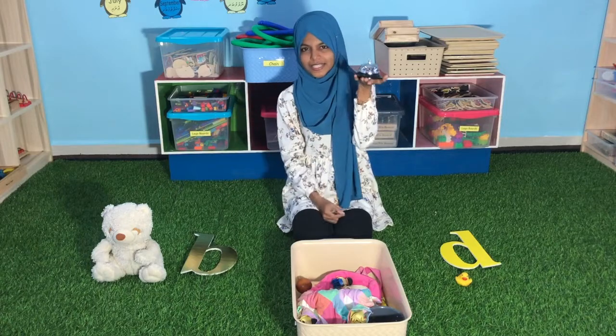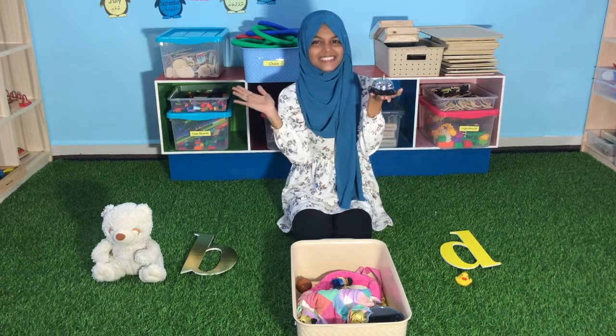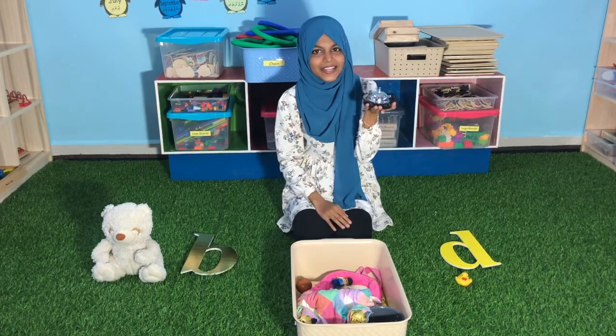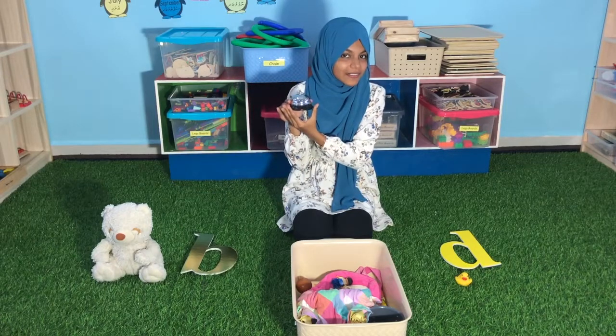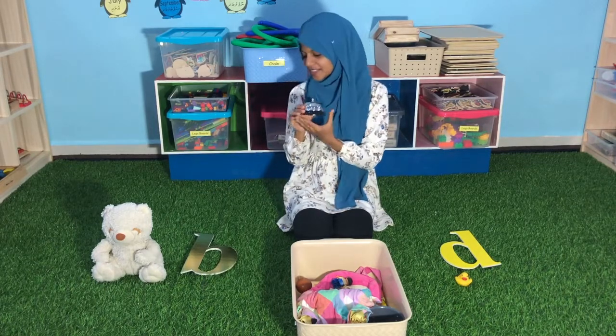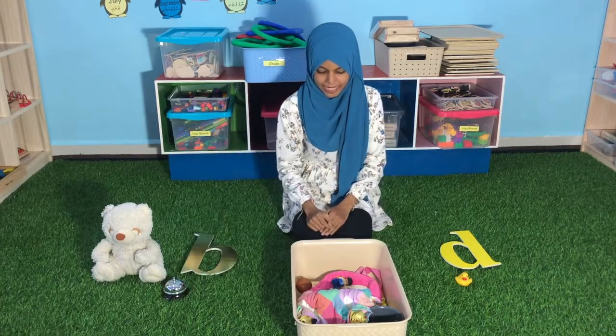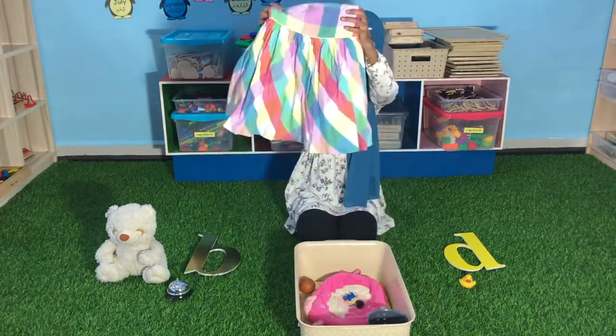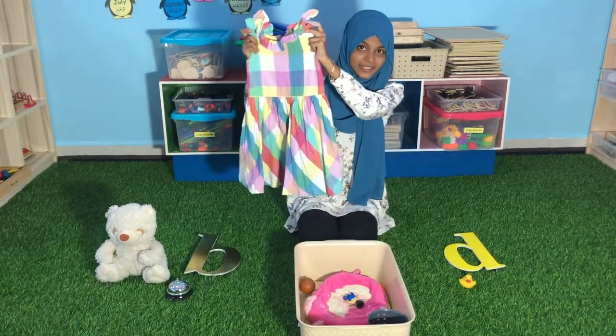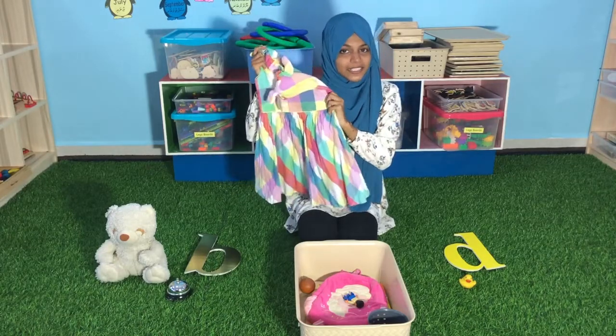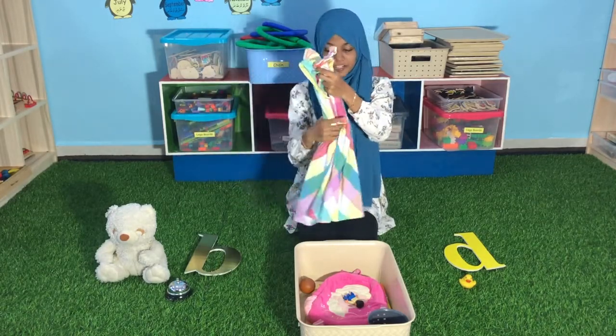Now, what do you think this is? Yes, it's a bell. Now the bell starts with B. Very good. So we'll put it on B side. And this here, it's a dress. Now a dress starts with the letter D. Very good.